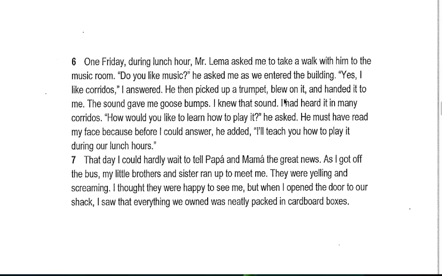He then picked up a trumpet, blew on it, and handed it to me. The sound gave me goosebumps. I knew that sound. I had heard it in many corridos. "How would you like to learn how to play it?" he asked. He must have read my face because before I could answer, he added, "I'll teach you how to play it during our lunch hours." That day, I could hardly wait to tell Papa and Mama the great news. As I got off the bus, my little brothers and sisters ran up to me. They were yelling and screaming. I thought they were happy to see me, but when I opened the door to our shack, I saw that everything we owned was neatly packed in cardboard boxes.